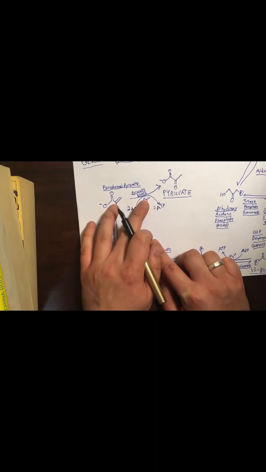So we're going to use pyruvate kinase. And again, it's a kinase, but we're actually producing ATP. We'll be producing 2 ATP from 2 ADP. Why? Because we have 2 phosphoenolpyruvates. That's going to allow us to go to pyruvate, so we'll get 2 total pyruvates.